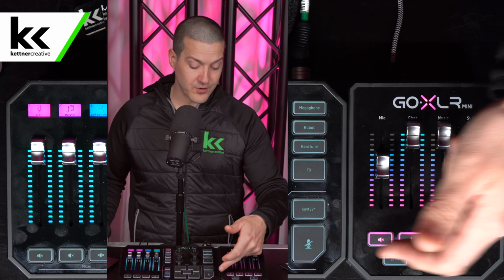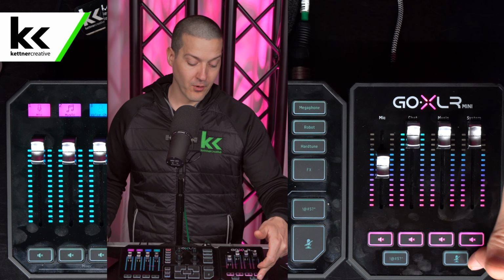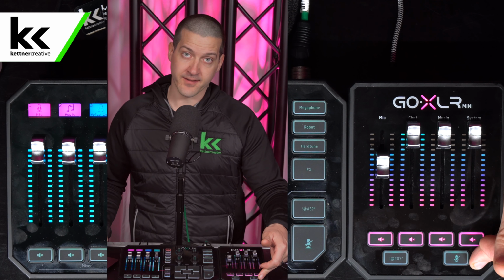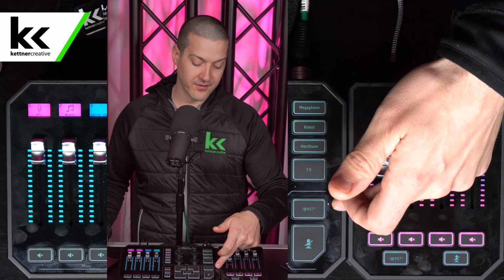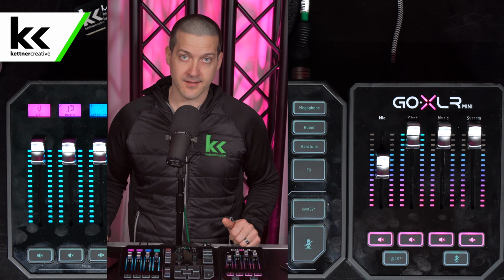Next, both devices do have some form of mute button. They both act exactly the same, just the button size and position is different, and they both have the swear button as well. So if you are going to be explicit, you can beep yourself out by pressing that button on both devices. They both work exactly the same way.